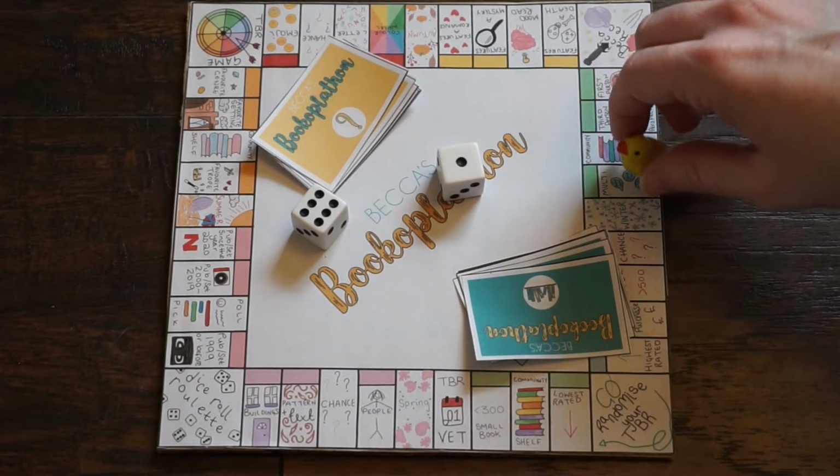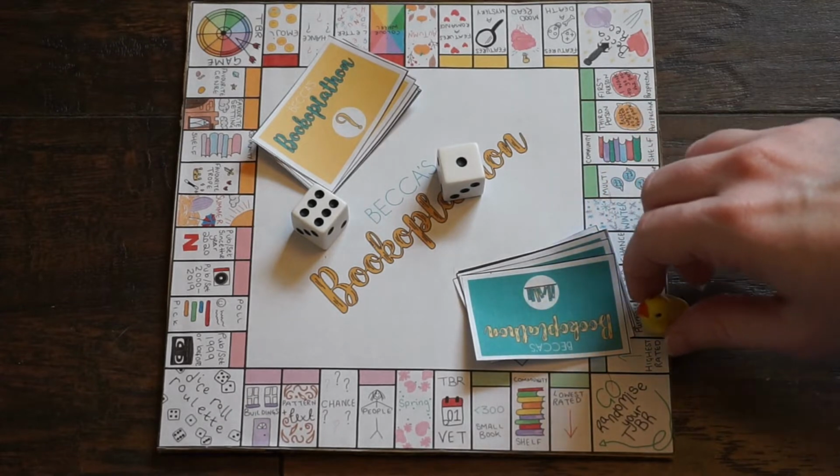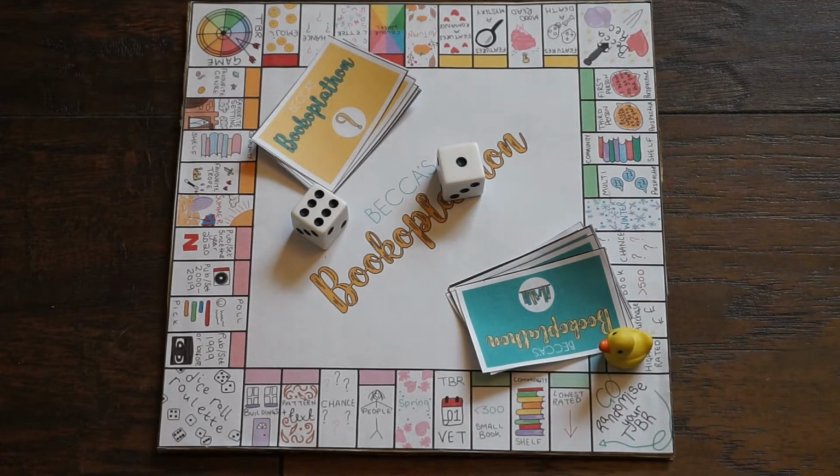7. 1, 2, 3, 4, 5, 6, 7. Highest rated. And for the 6th and final roll for this game, I landed on highest rated. So I went to Goodreads and looked at all of my TBR books and went to the highest rated. I skipped the ones that are a part of a series because I didn't want to start or be in the middle of a series for this one.